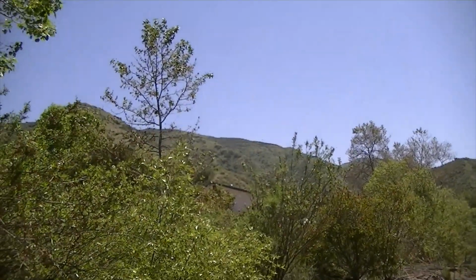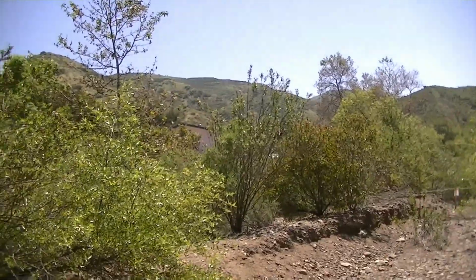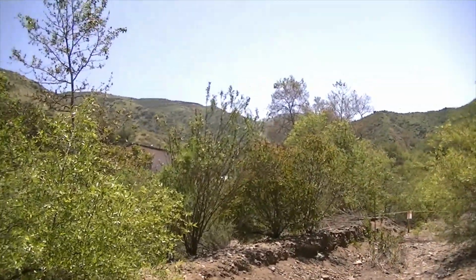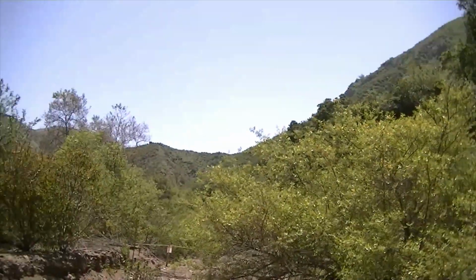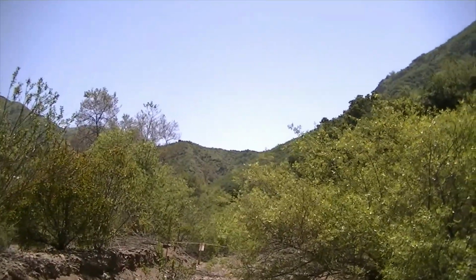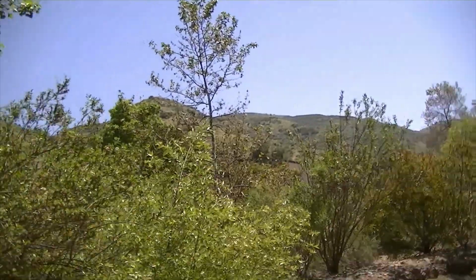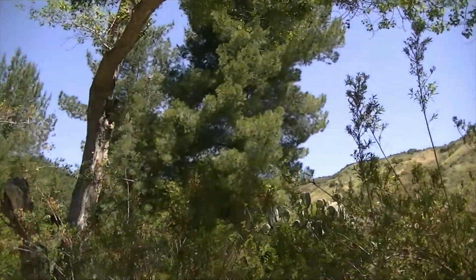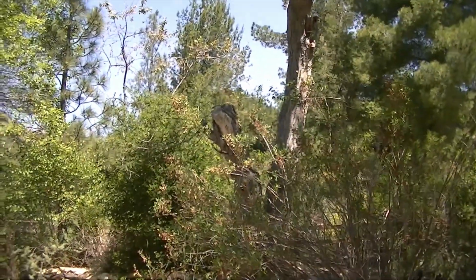So there's a lot of homes in this area built right within the chaparral. So this area is prone to flooding. It's prone to the possibility of fire. And then after fires, landslides. Because of the steep walls here, this area is very subject to landslides.